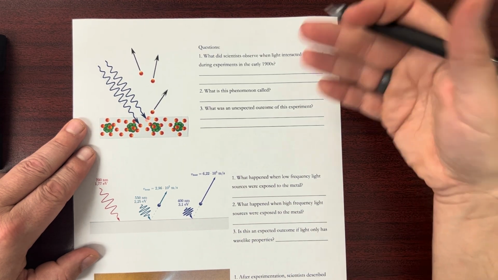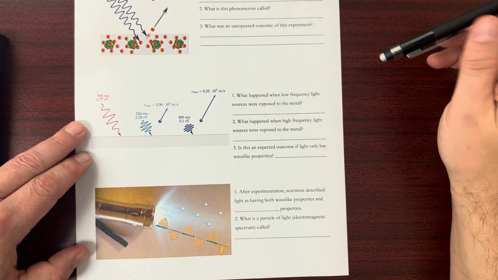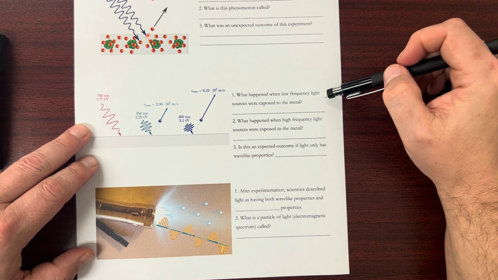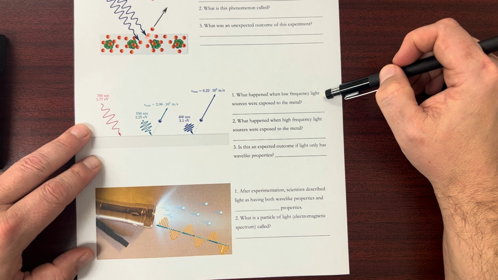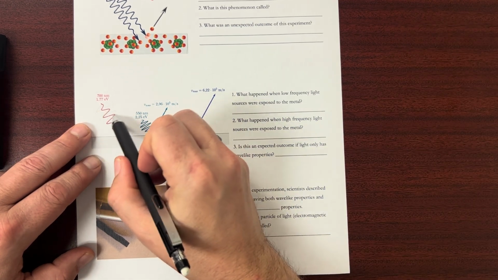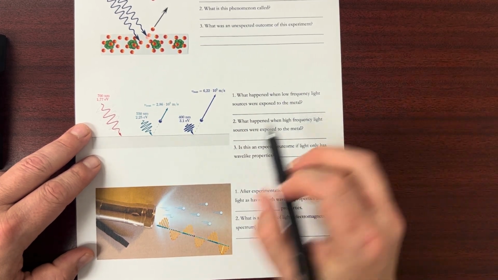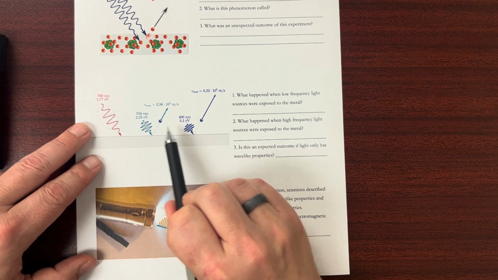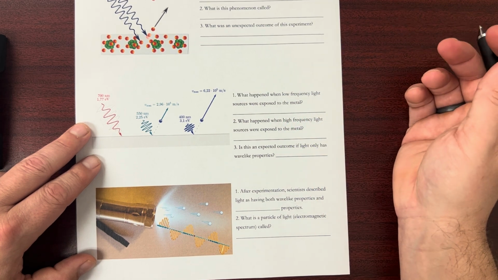So then they had to figure out what is happening here. The next stage is to go into this a little further. They started looking at different frequencies, measuring them. And at low frequencies, so this is light like radio waves, if it was low frequency, nothing happened. There was no electron emitted. But with high frequency, both of these are examples of high frequency light, they did get an electron being emitted.